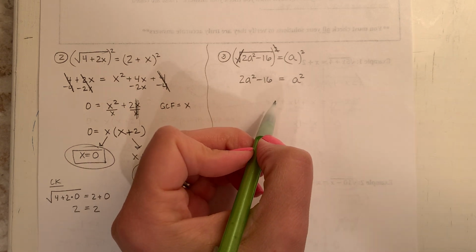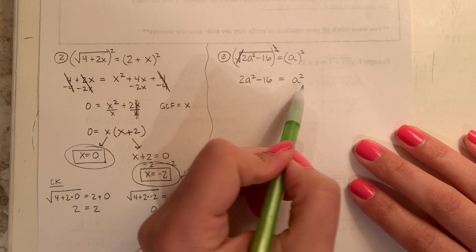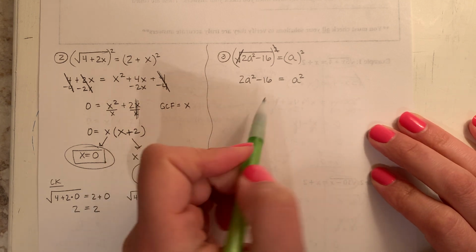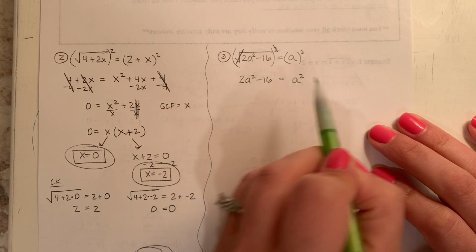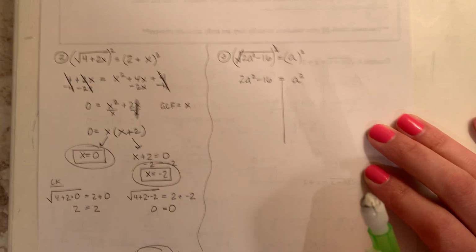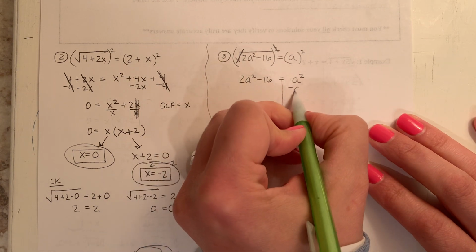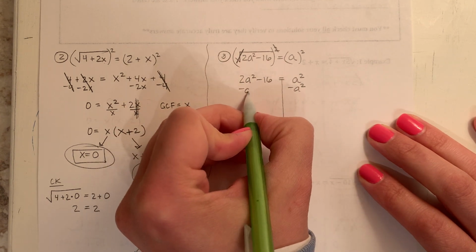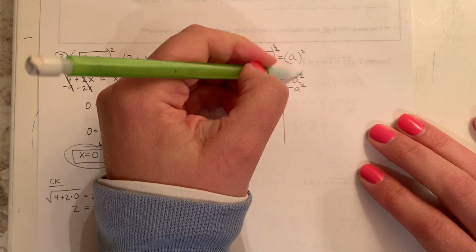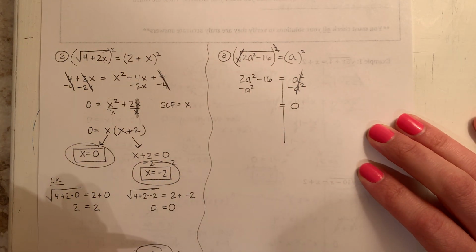All right, now this one's a little different, and this is why I wanted to do one with you like this, because it's very similar to homework. I have an a squared on the left, and I have an a squared on the right. So in order to solve this one, we have to get them together, okay? So I'm going to move this one over to the left because this one's smaller. And if I cancel those, then there's my 0 that I was hoping for.